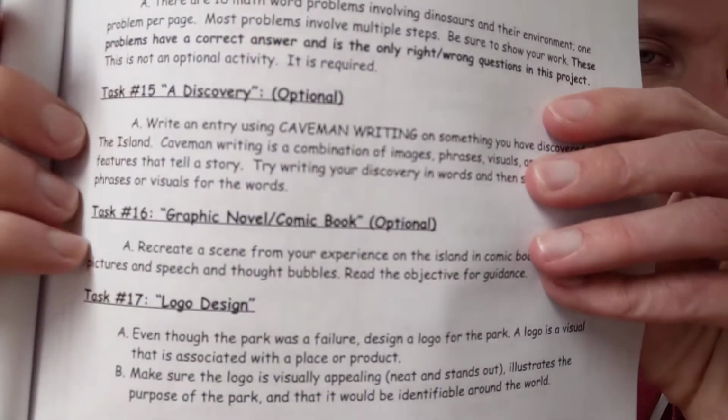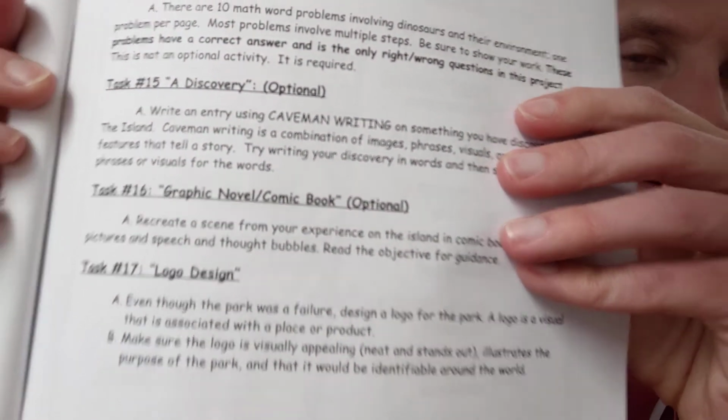Next one is task 16, graphic novel / comic book. And you should see here that this one is also optional. Okay, but again, I think some of you might really like this one. So the directions for this one say, recreate a scene, so something that happened, from your experience on the island in comic book form. Include pictures and speech and thought bubbles. Read the objective for guidance. Okay.